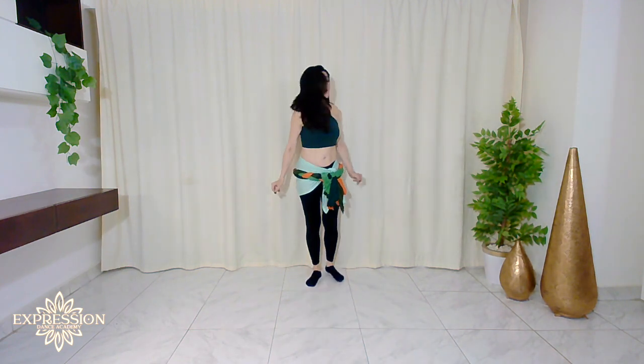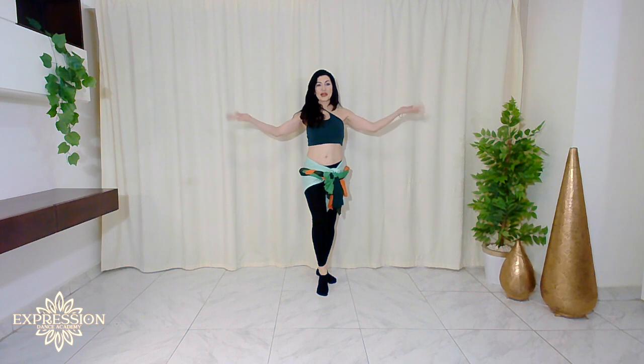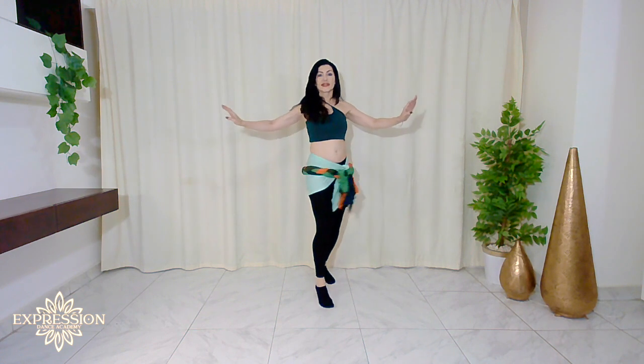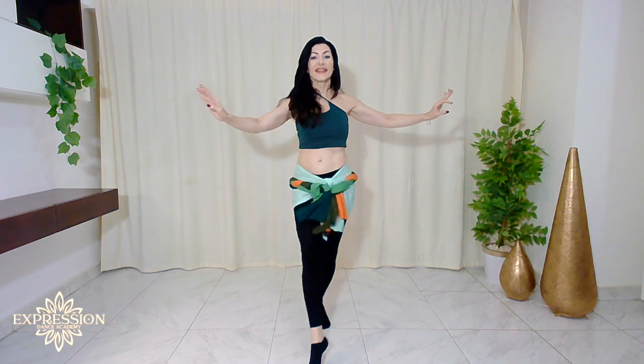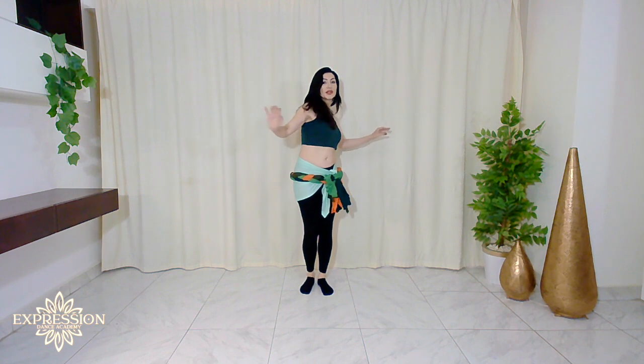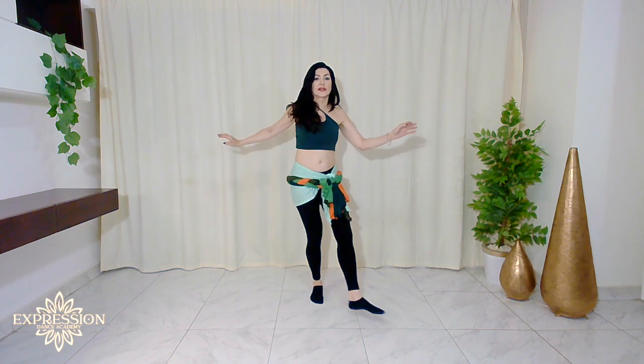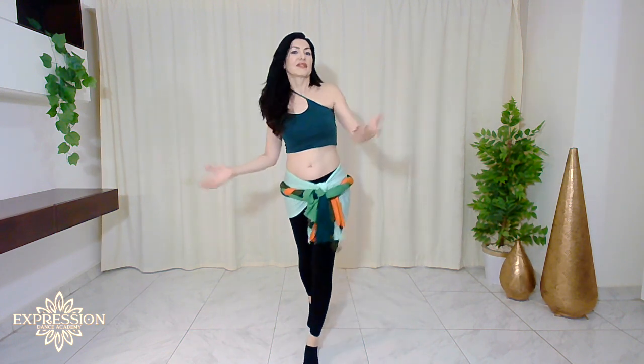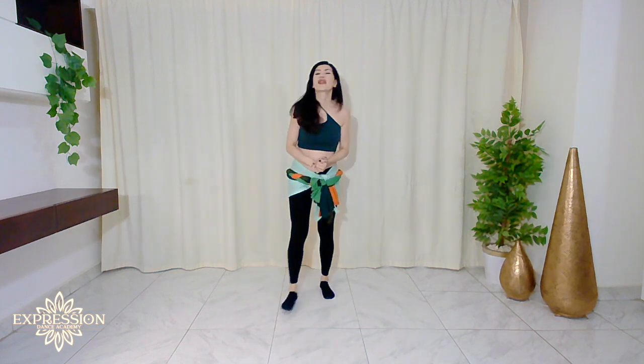Let's try with the other leg. Preparation, and tuck and tuck and tuck and tuck. And as always, I try not to really move my torso, so let's avoid doing this. It's not interesting, you can see.